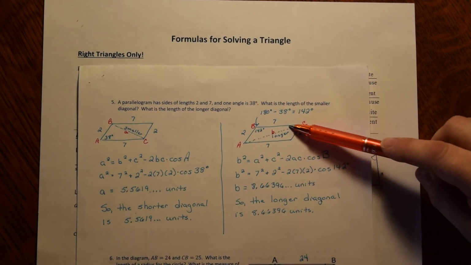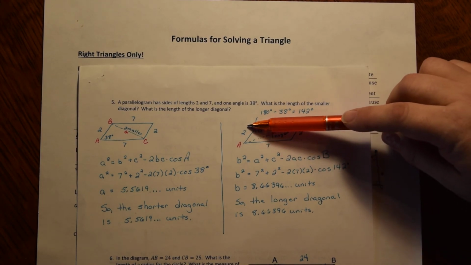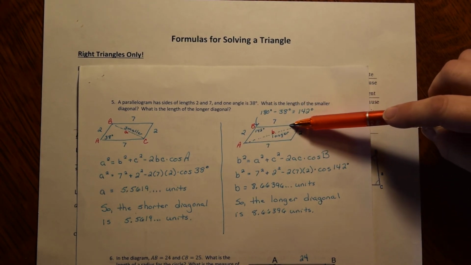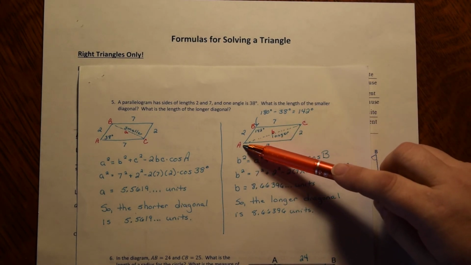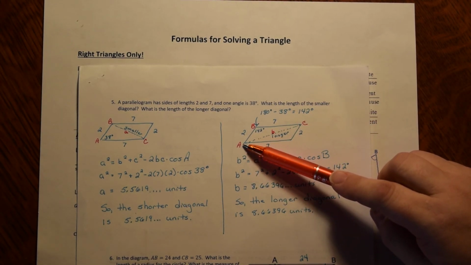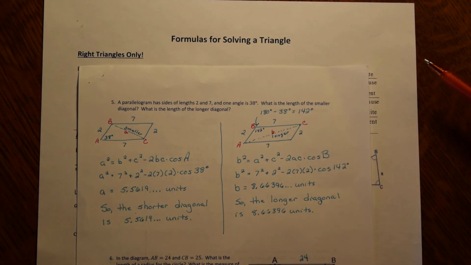Whereas if we started with a rectangle and slid the top side over, this point here would be sliding away from point A. So this would be the longer diagonal. Does that make sense? I hope so.